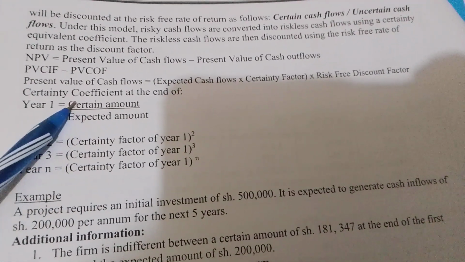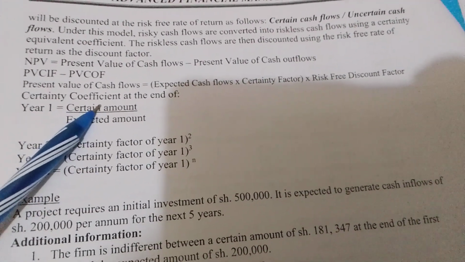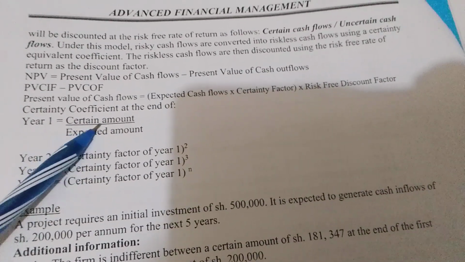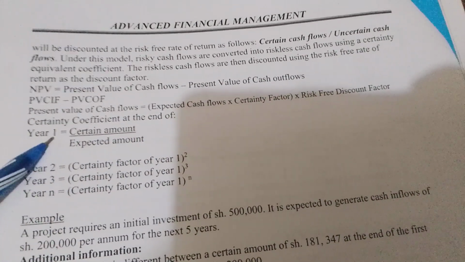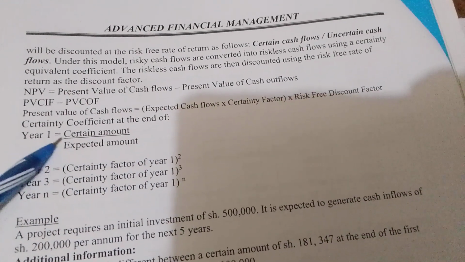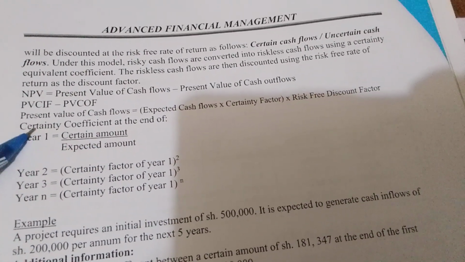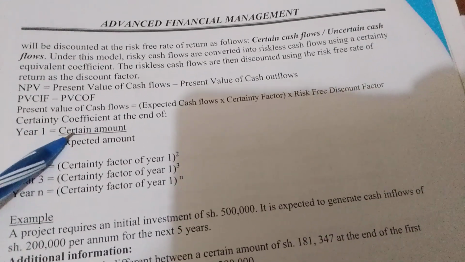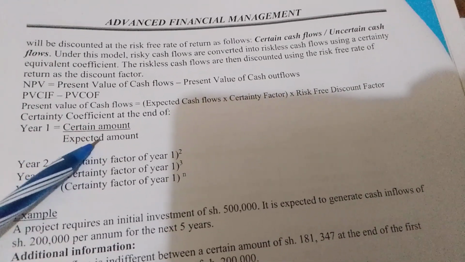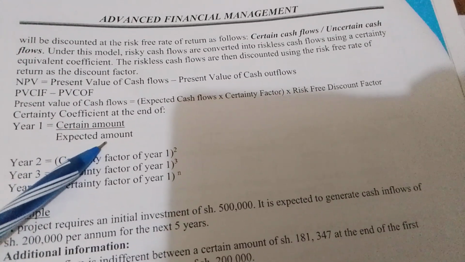The cash flow that is probabilistic, that cash flow which you are not sure of, we say it has a risk. So you start with year one by taking the amount that you are certain to generate, divided by that amount that you are not sure of generating.